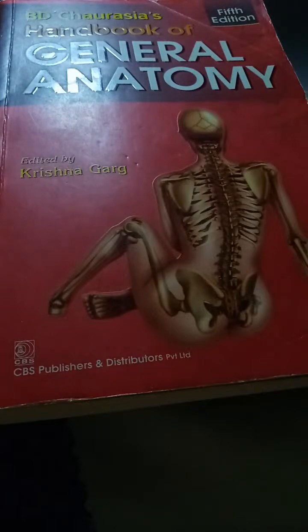The structural classification is most commonly followed and will be considered in detail. Fibrous joint.